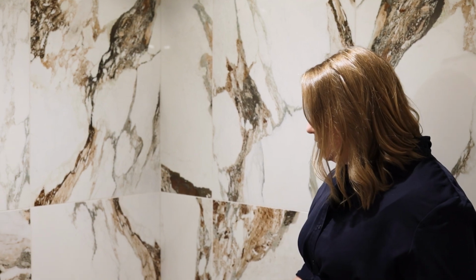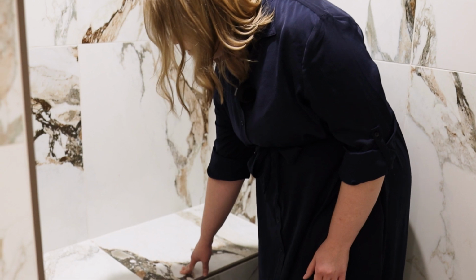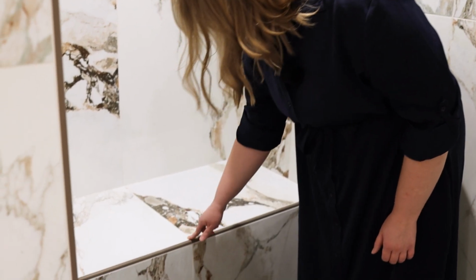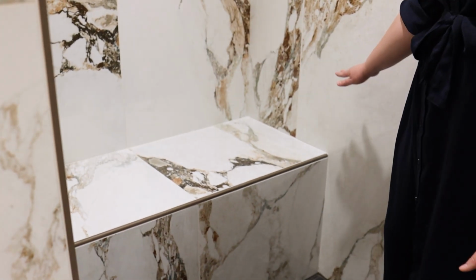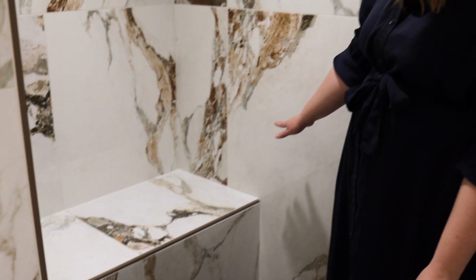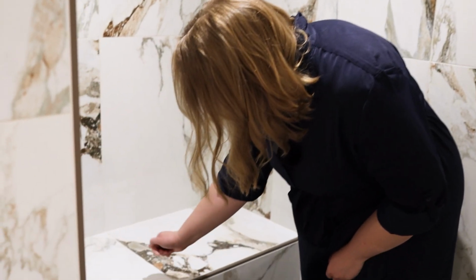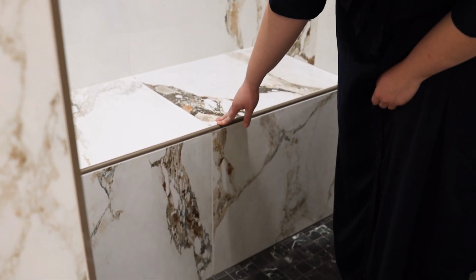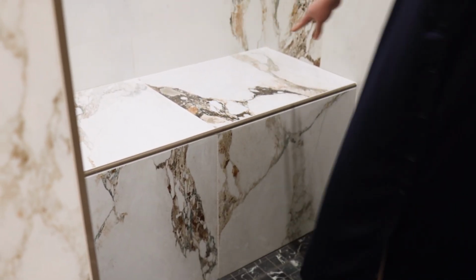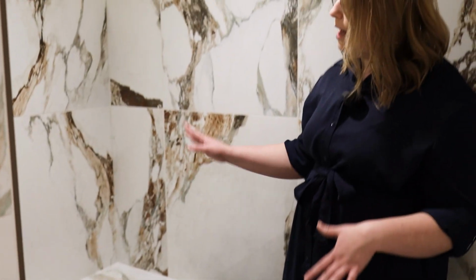Another material that you could use on a bench seat is quartz, to have a quartz top. This way you don't have any grout lines in the top of the seat, and you can have one piece seamless all the way across from the edge. The quartz also will get finished with a bullnose edge on it, and that would also be more comfortable to sit on. So they had that option, but they chose to do more of a seamless look and just have the tile throughout this whole space.